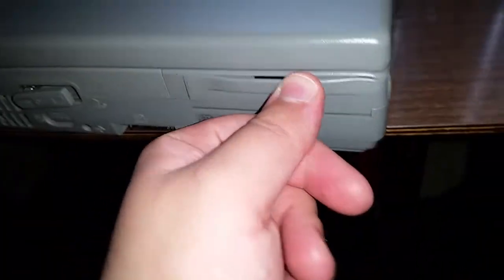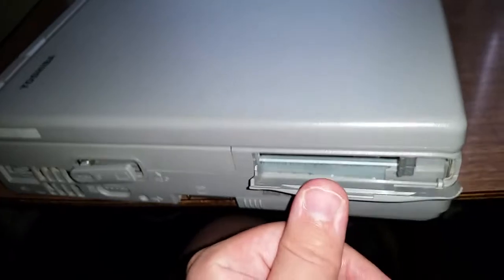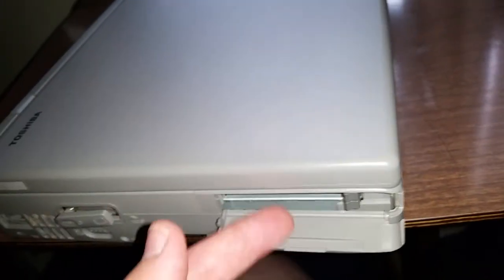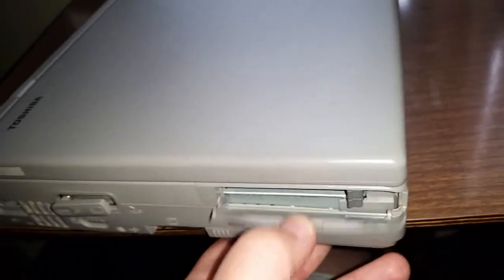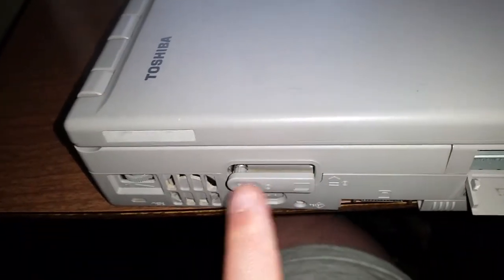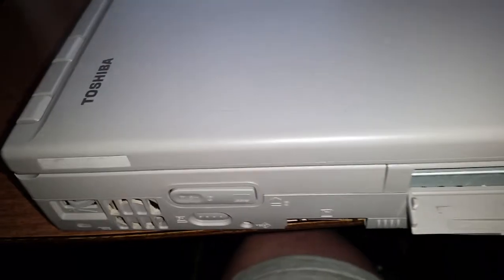Oh yeah, and this is a PCMCIA socket. Unfortunately, I think some catch must have gone because that should kind of fasten up. Anyway, with this latch, what I do then is just push it back in, and that's it. The drive is secured. Right.